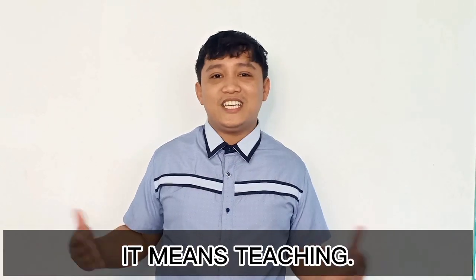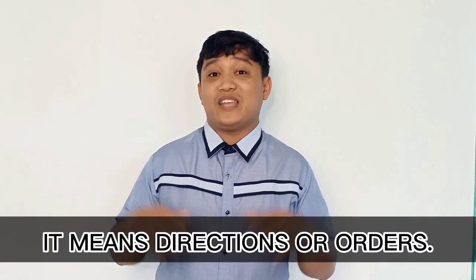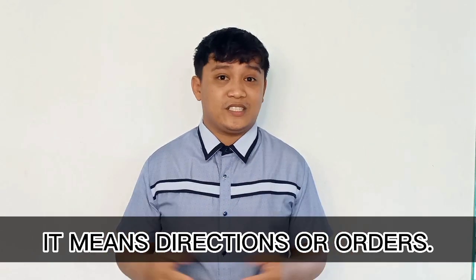When we say instruction, it means teaching. So once makita mo ang iyong teacher na nagtuturo sa loob ng classroom, ang tawag natin dyan ay instruction. On the other hand, the word instructions means directions or orders. For example, instructions sa iyong test paper kung anong gagawin mo sa test. So that comes with letter S, as in instructions.